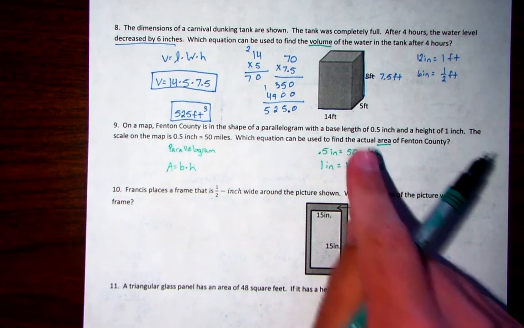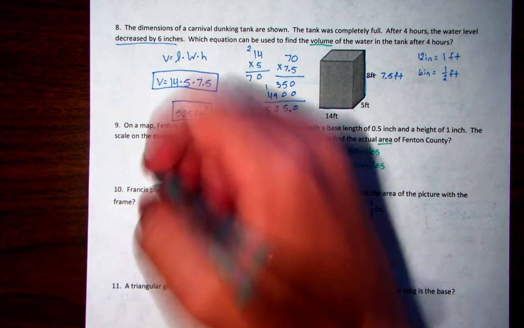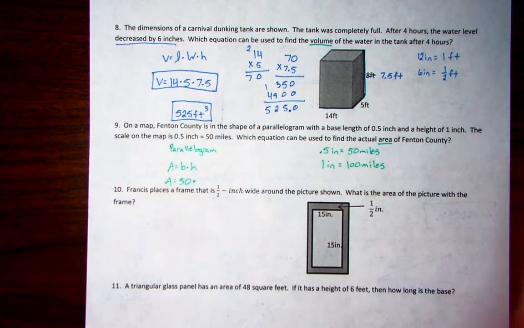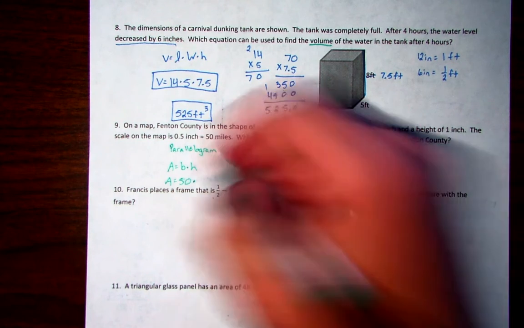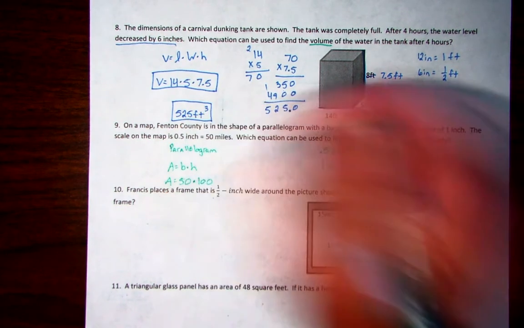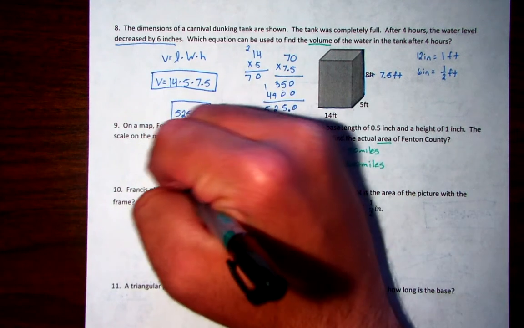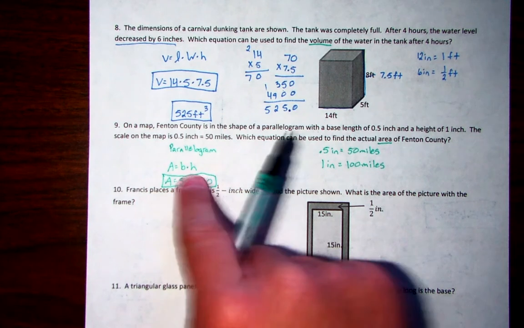It says the base length is ½ an inch, so that's 50 miles. And I'm going to have to multiply that by the height, which is 1 inch, which is equivalent to 100 miles. Well, notice how it says to write an equation. You just wrote an equation. On your test, it's going to say to solve it. Hint, hint, let's go solve it. Multiply 100 times 50.